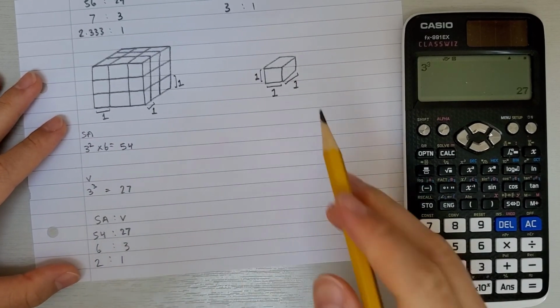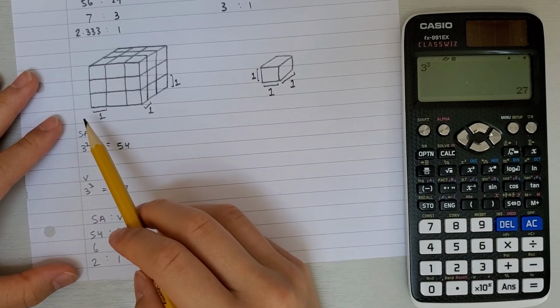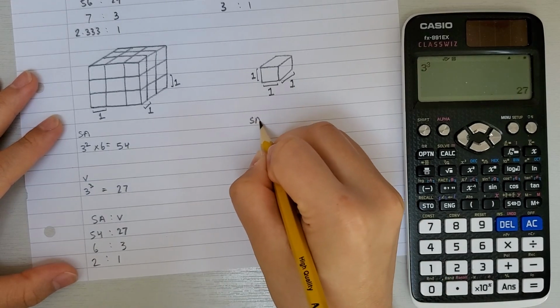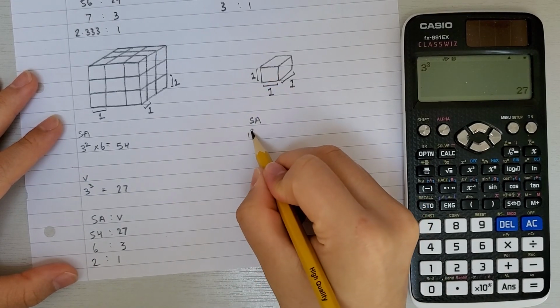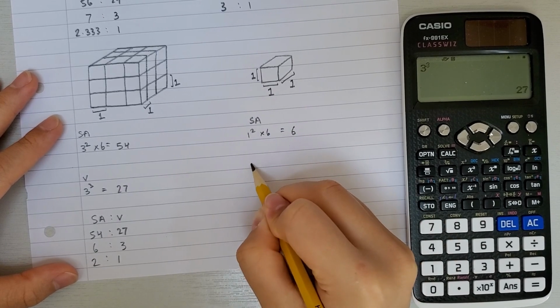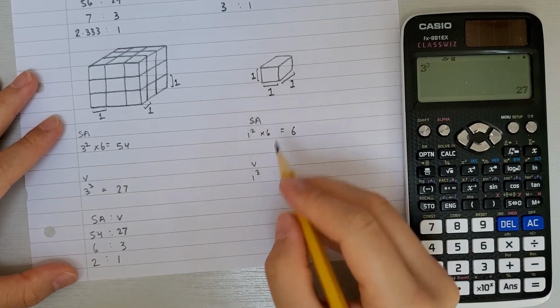So if we compare it to a 1 by 1 block as opposed to a 3 by 3 block made up of loads of 1s, the surface area is 1 squared times 6 because we have 6 sides in a cube, and volume is 1 cubed because it's 1 by 1 by 1.